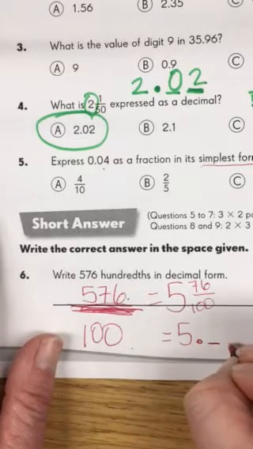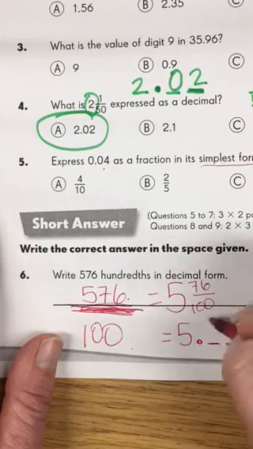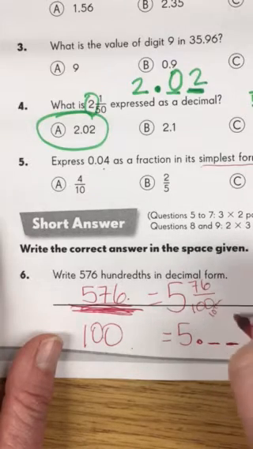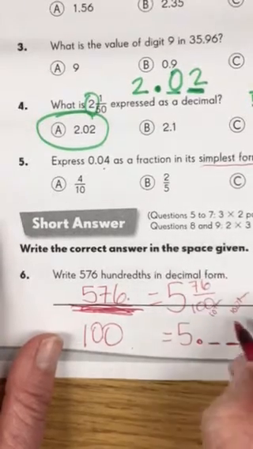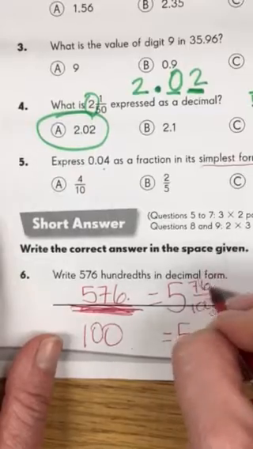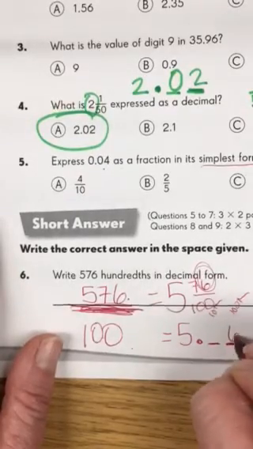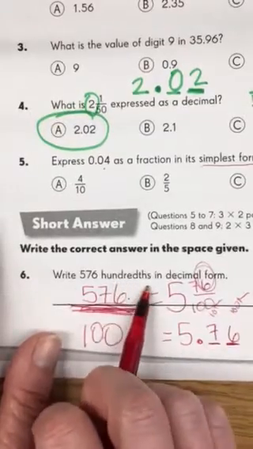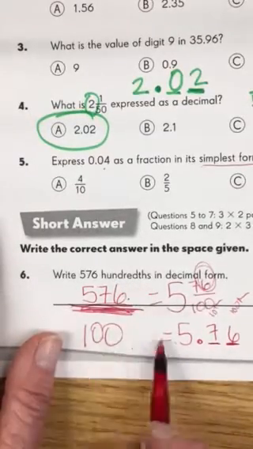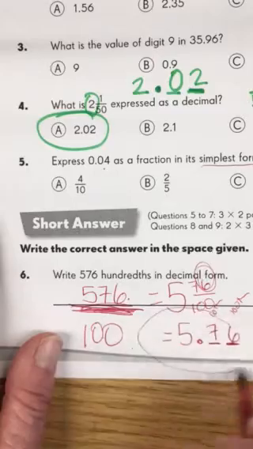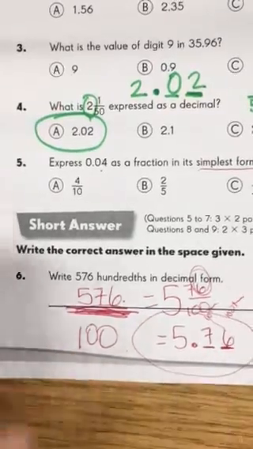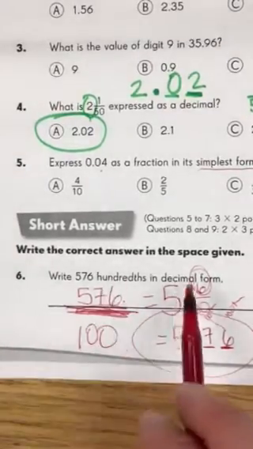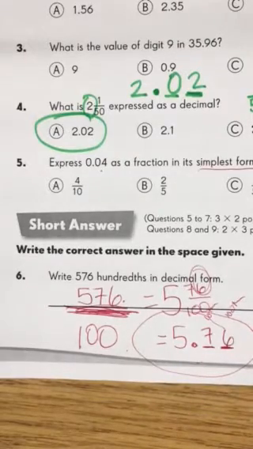And if I use my cheat sheet on the wall, this being the 10th house, this is the 100th house, then that 76, I need to have that last digit end up in the 100th house. So 576 hundredths in decimal form is the same as 5 and 76 hundredths. If you can read it, I promise you, you can write it.